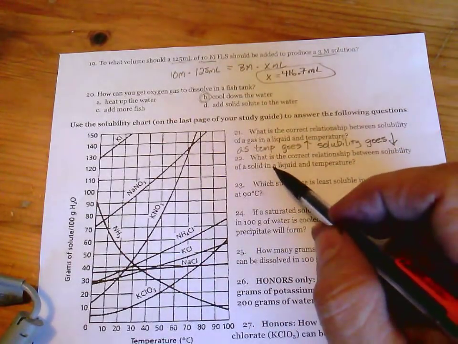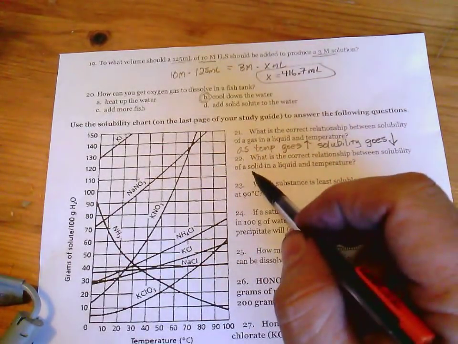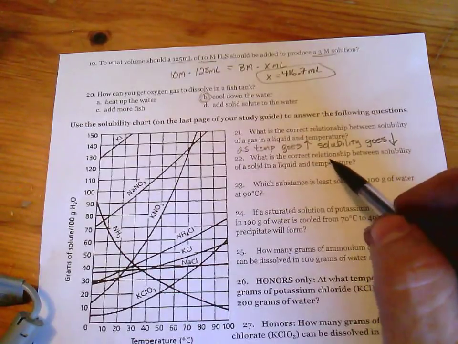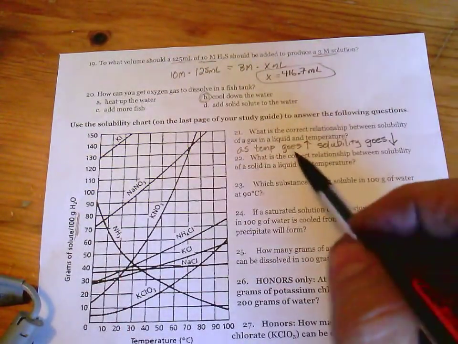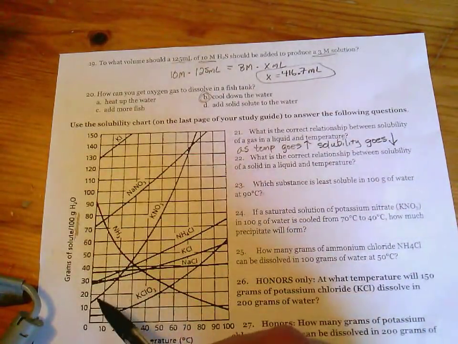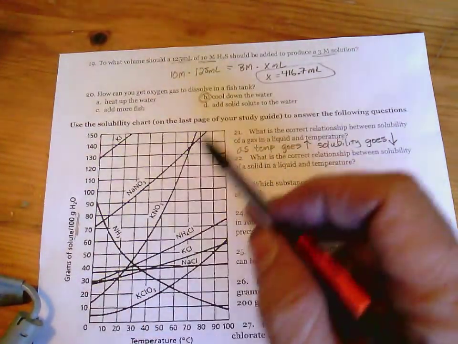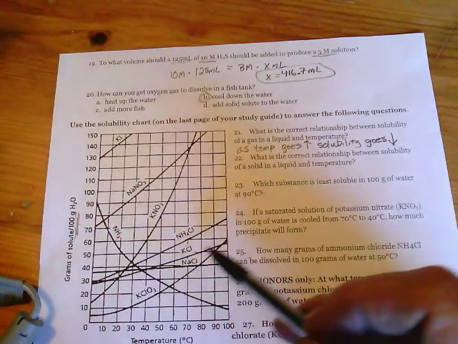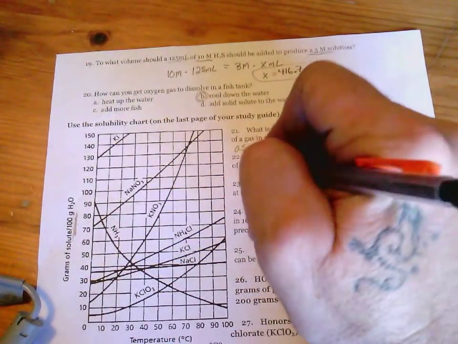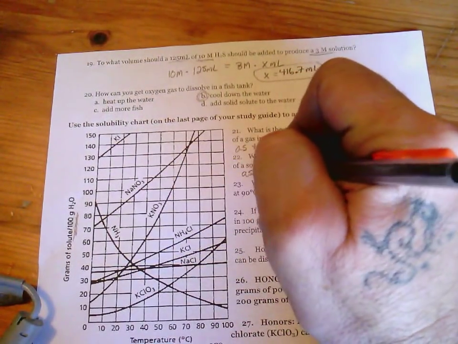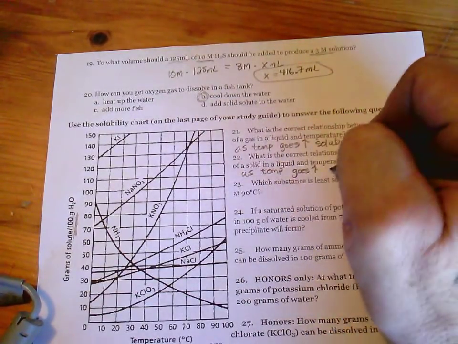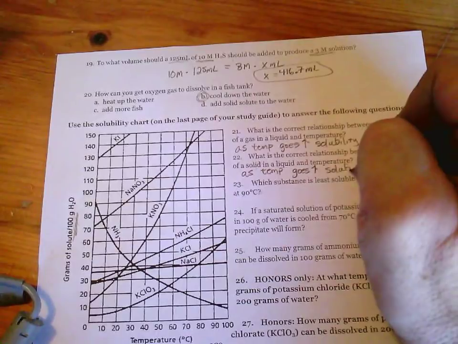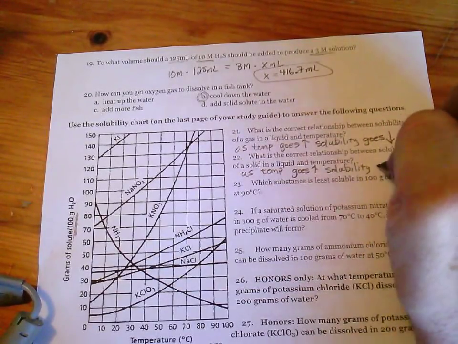What is the correct relationship between solubility of a solid in a liquid and temperature? Well, all these are in a liquid, so that is just extra information. But all these are solids, so what happens is as the temperature goes up, solubility goes up.